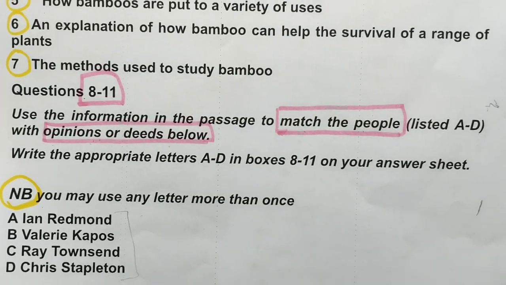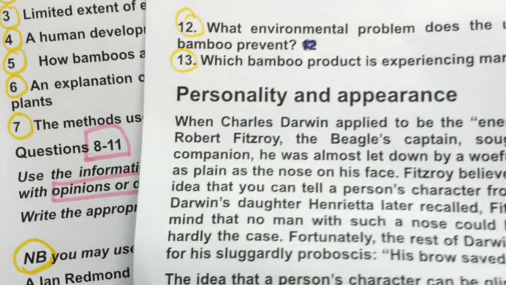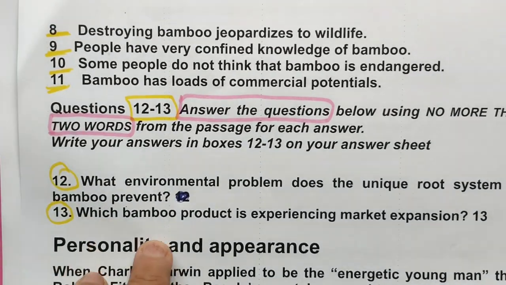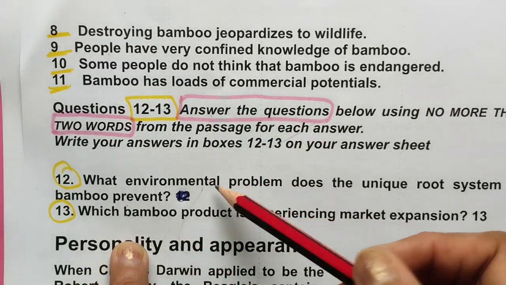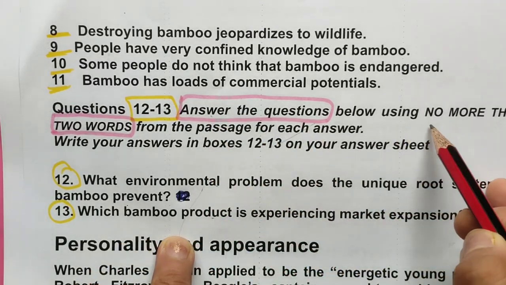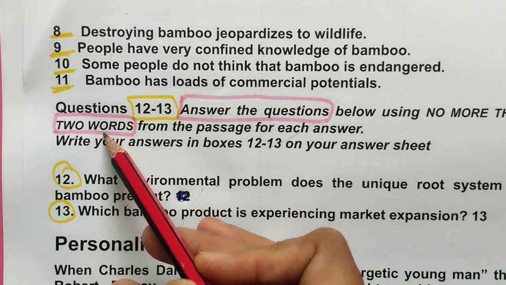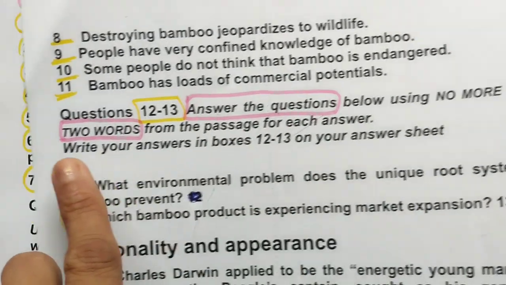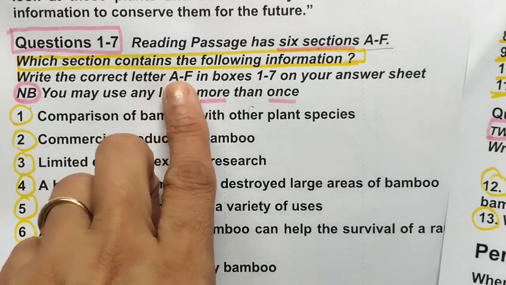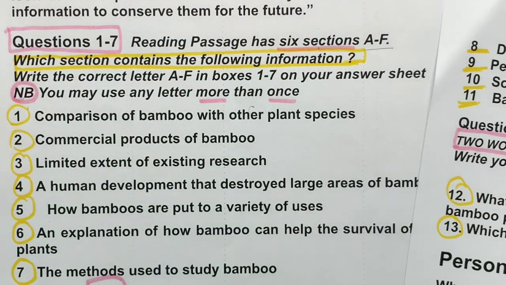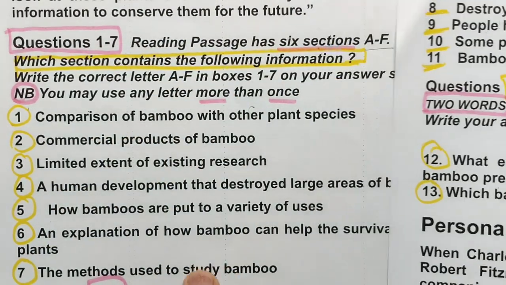And the third type is short answer questions. 2 questions are there, and for giving answers, we have to use no more than 2 words. So let's start with the first type of question, which section contains the following information, and the list of people.